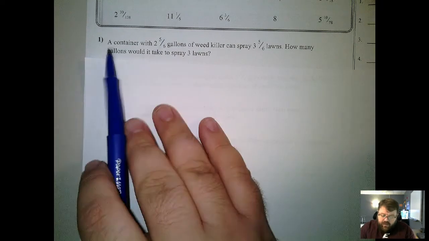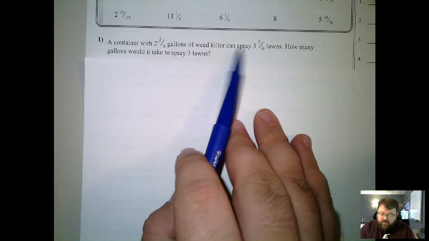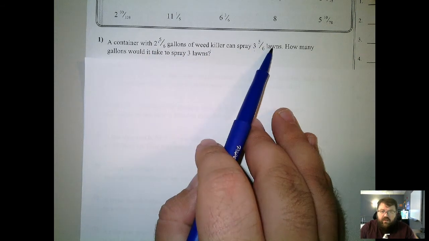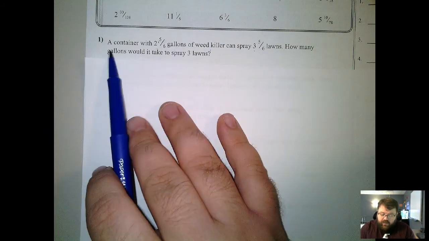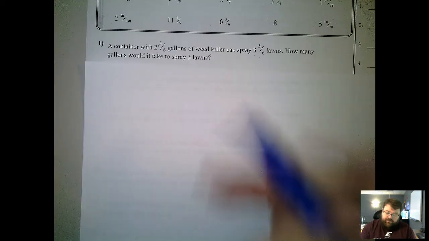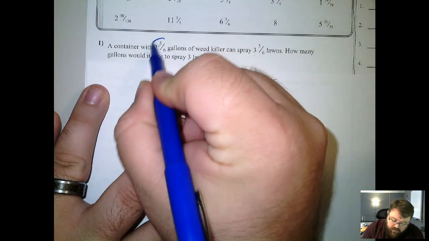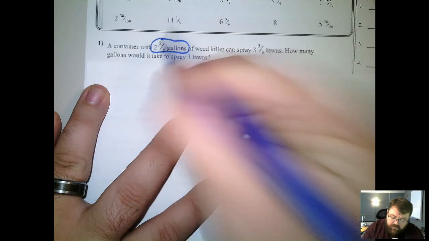It says that a container with 2 5/6 gallons of weed killer can spray 3 5/6 lawns. How many gallons would it take to spray 3 lawns? Now, you should know to circle your numbers.